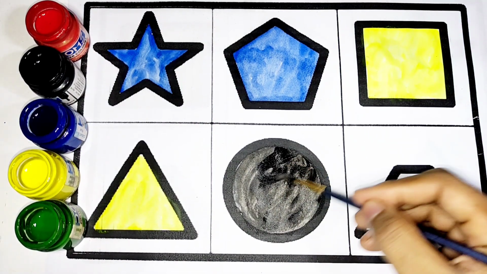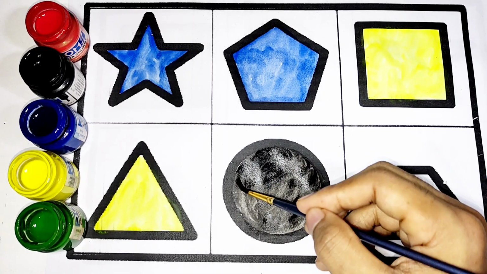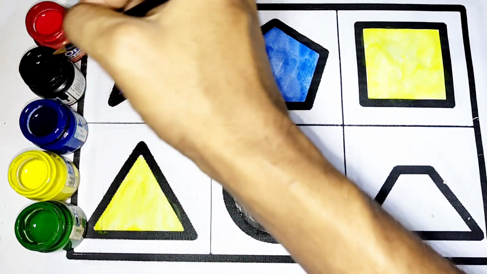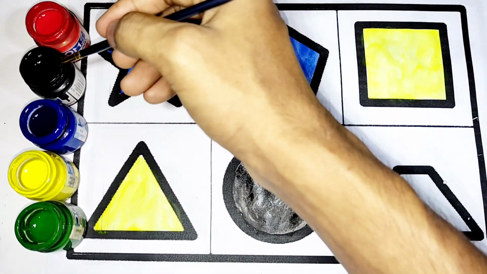Kids, the last one is trapezoid, the shape of trapezoid. Now we are using again black color.